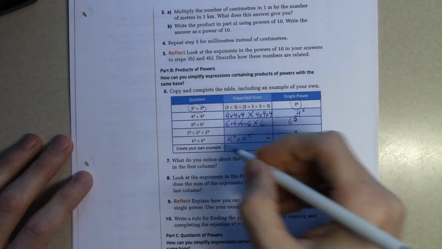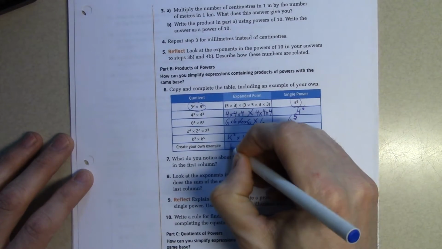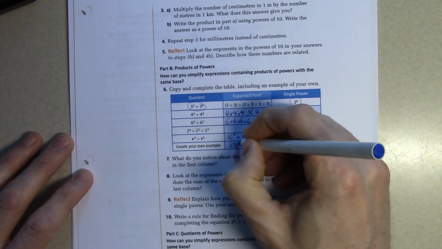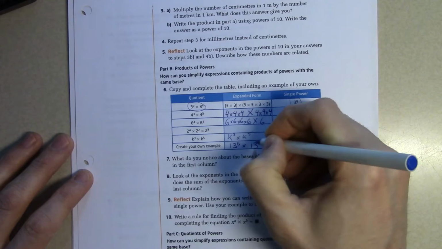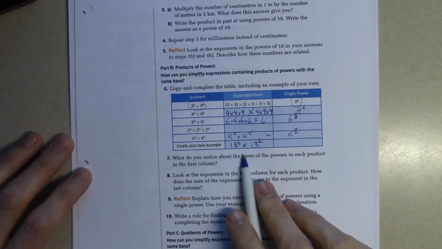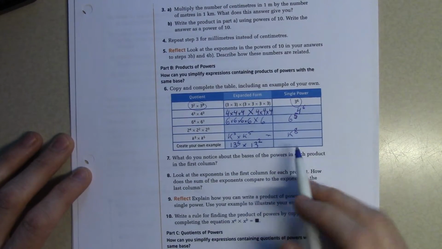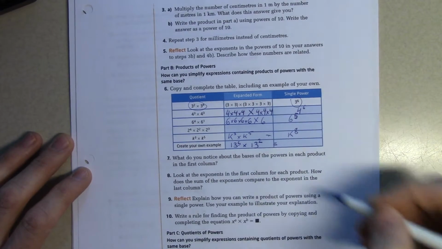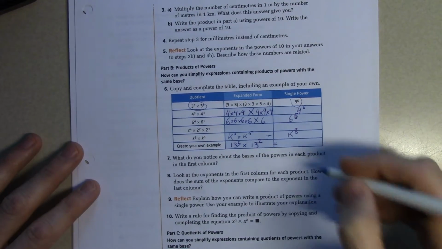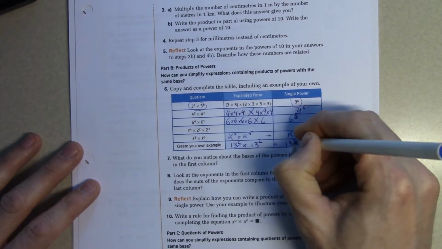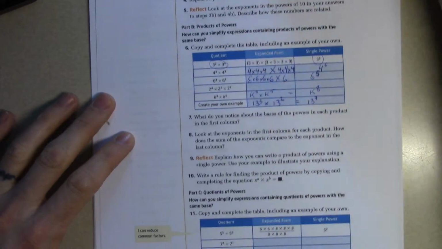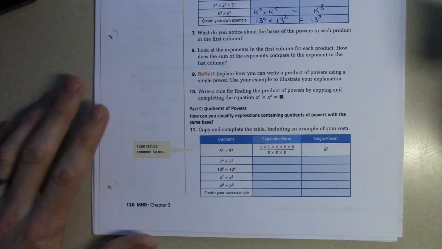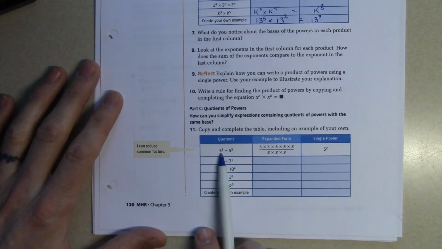All right, so if we create our own example, the only thing we have to be aware of is that the base has to be the same. So the base being that number 13. So this is going to be equal to, yeah, Adam? 13 to the 7th exponent. Good. So 13 to the exponent of 7. Excellent.